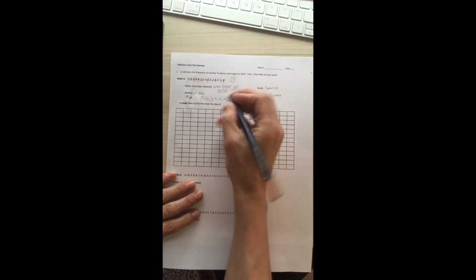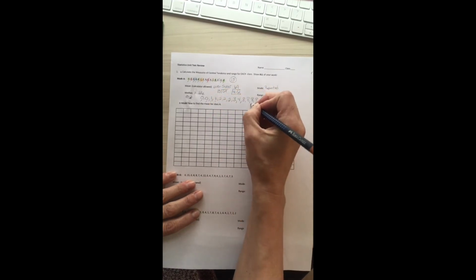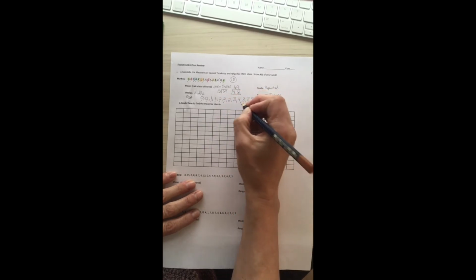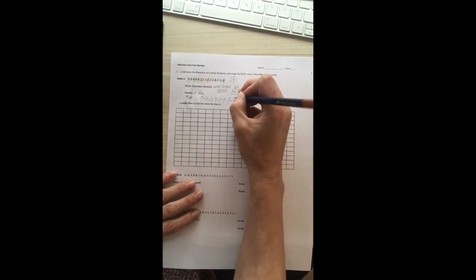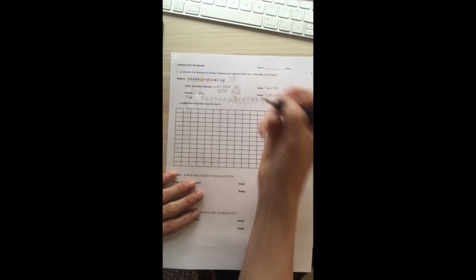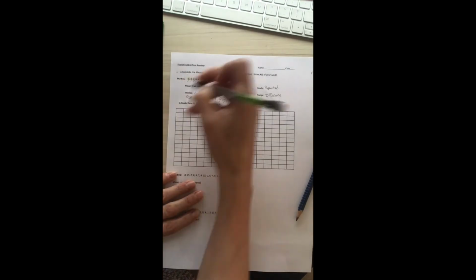Now, because it's 15, I should have an exact middle. Okay, and 3 is my median. So I'm going to write that over here.